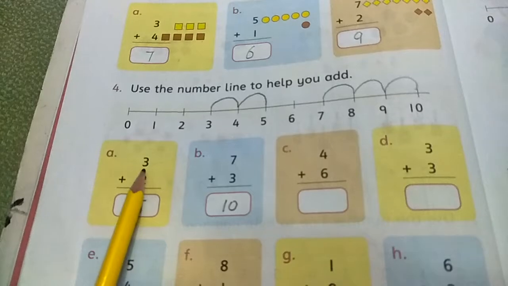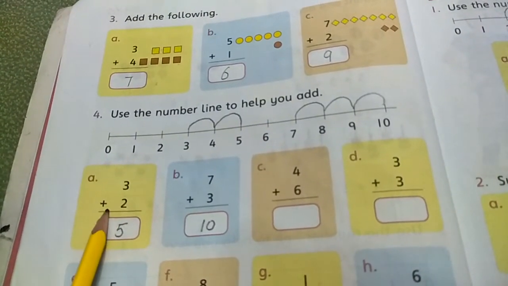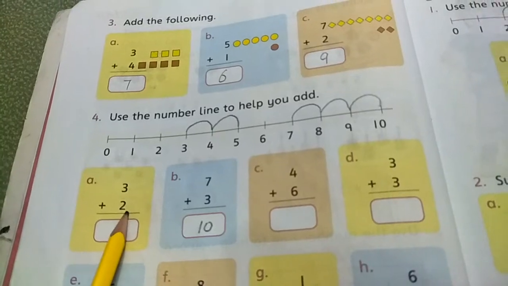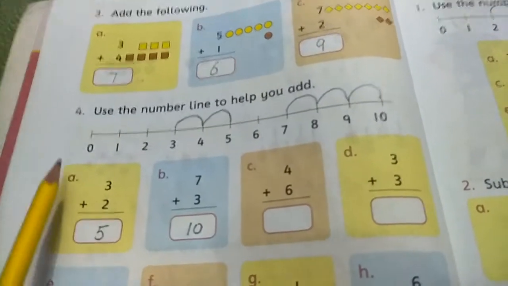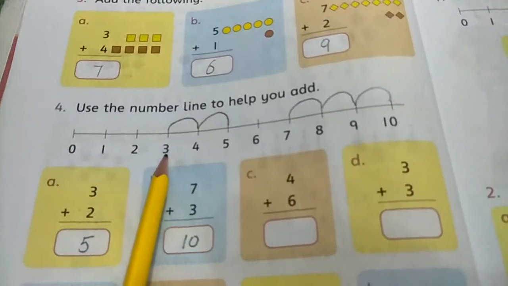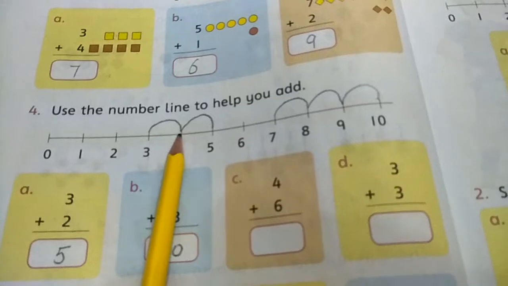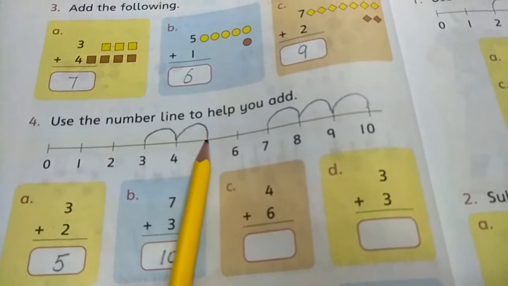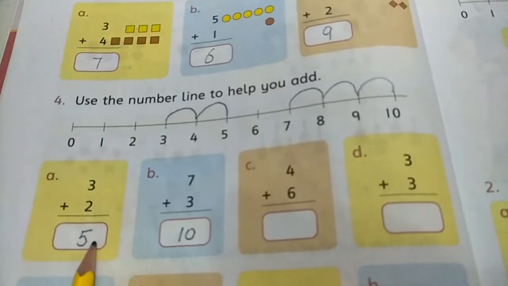A. 3 plus 2 यानी 3 के अंदर हम 2 को ऐड करेंगे. Here we can see we have to jump on number 3. Then we have to add 2 in it. 1 and 2. Altogether, how many numbers do we have? 1, 2, 3, 4, 5. Yes, the answer is 5.